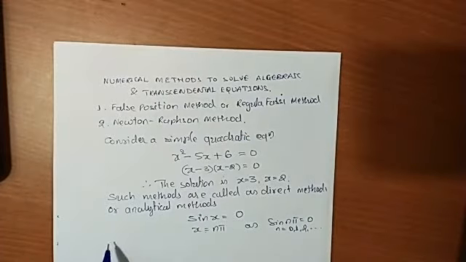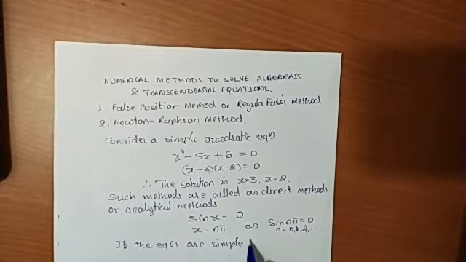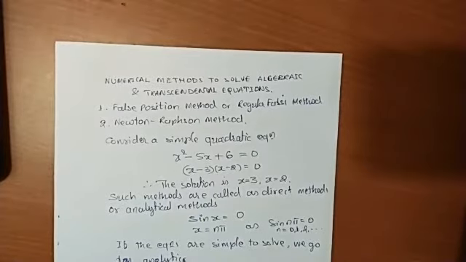So if the equations are simple to solve, we go for analytical methods.